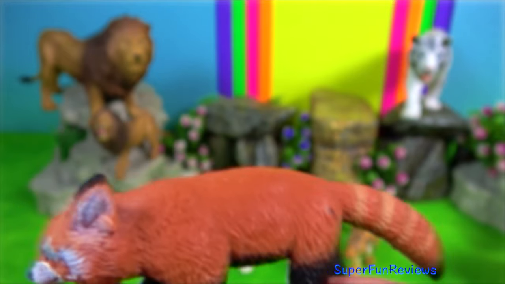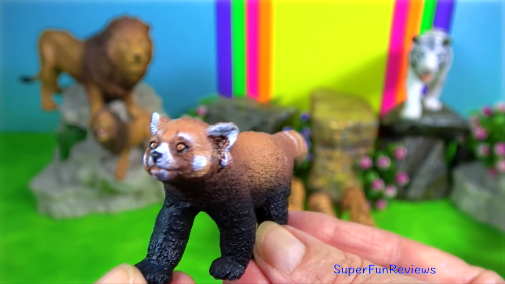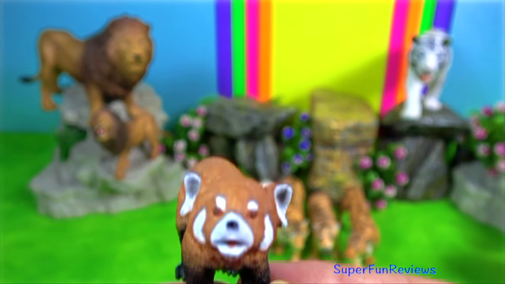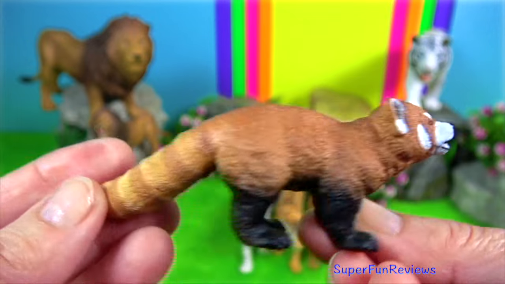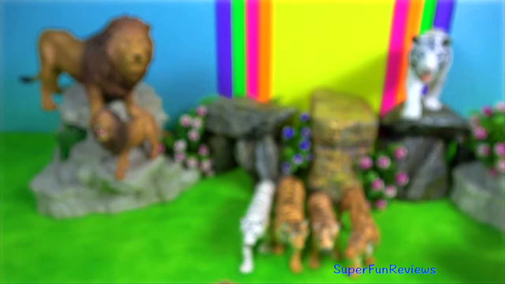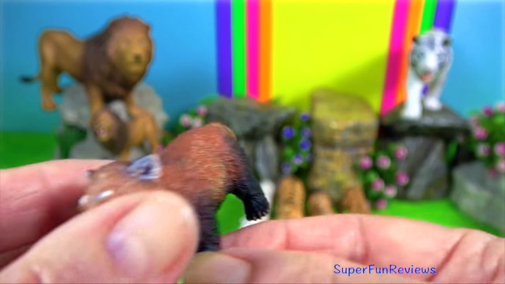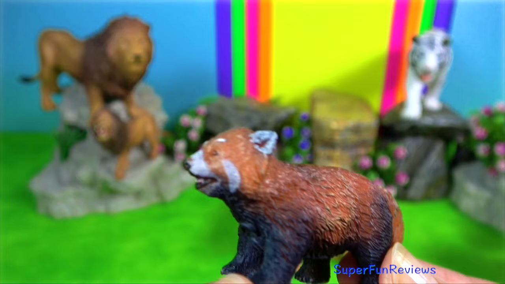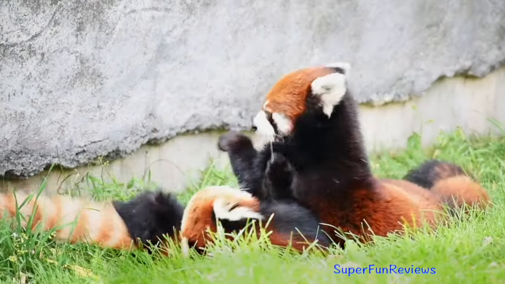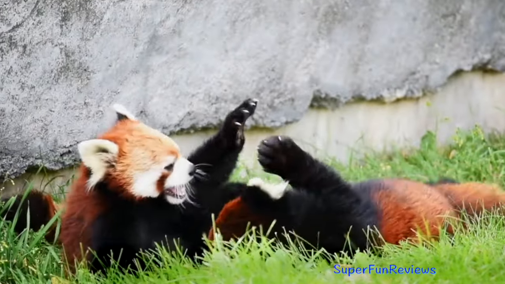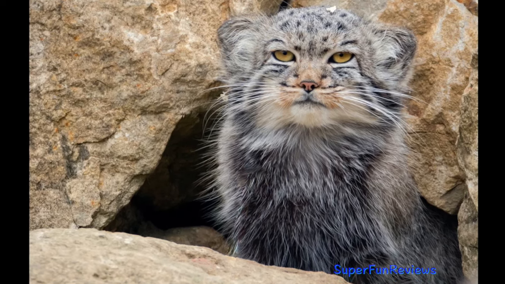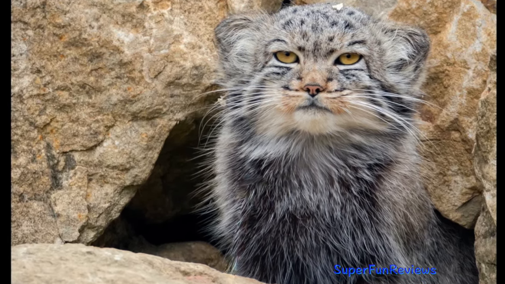Their long bushy tail with 6 alternating transverse ochre rings provides balance and excellent camouflage in a habitat with moss and lichen covered trees. The legs are black and short with thick fur on the soles of the paws. This fur serves as thermal insulation on snow-covered or icy surfaces and conceal scent glands, which are also present on the anus. Pallas cat has a greyish face, a stout build and long hair with white tips.